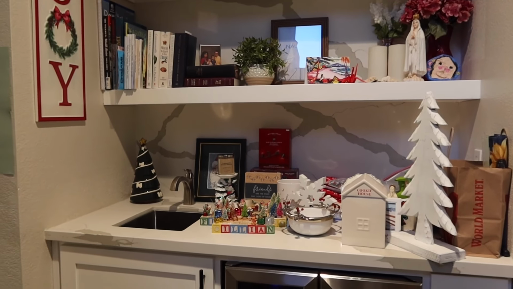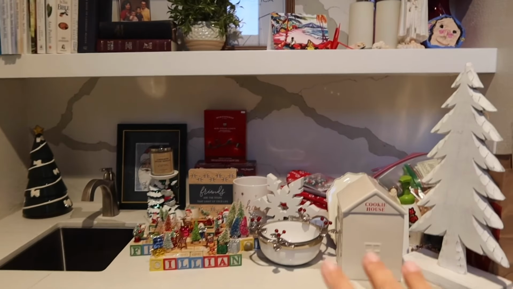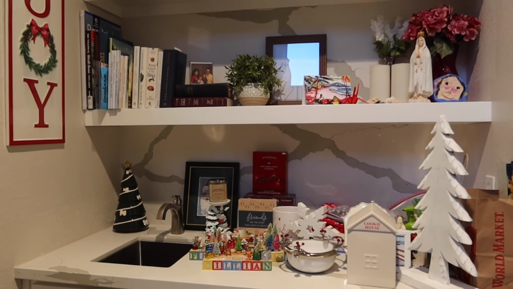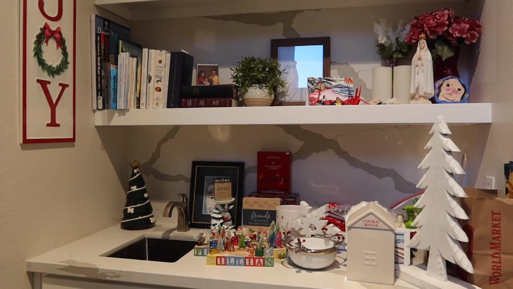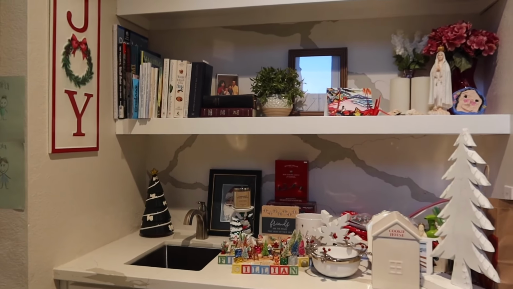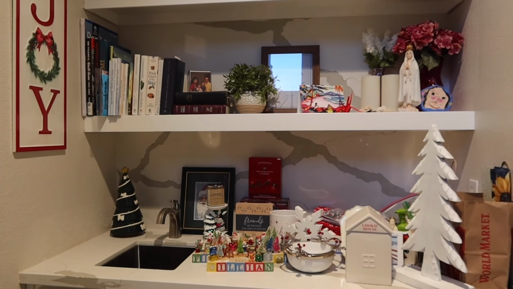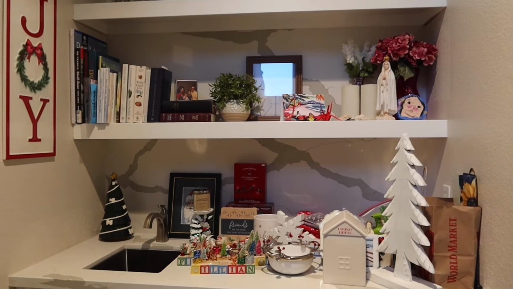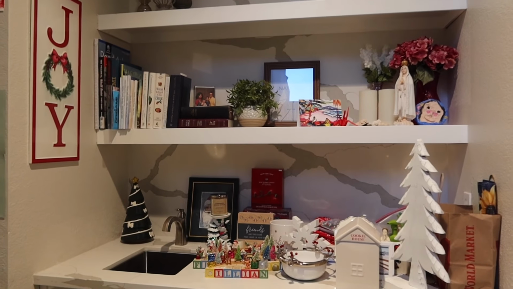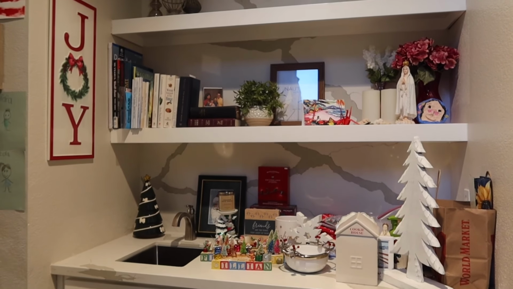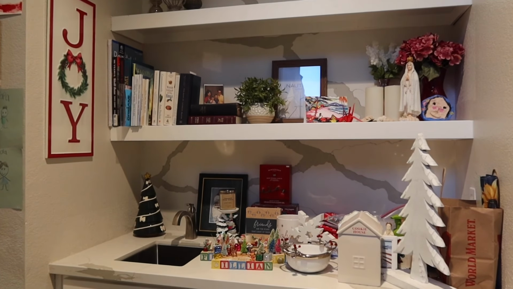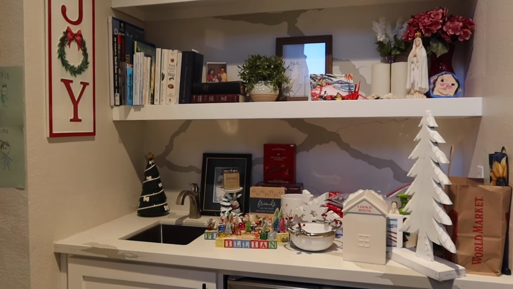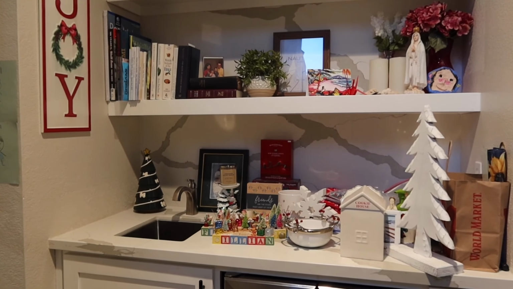Okay, before I clean off all this stuff that doesn't need to be here, I wanted to start the video so I can tell you a couple of things you can go through before you take your picture. The process is basically take a photo, upload it into ChatGPT, and ask it what you want done. Style my shelves, I want to decorate for Christmas, include certain things, whatever. The first thing it's going to tell you is to declutter.